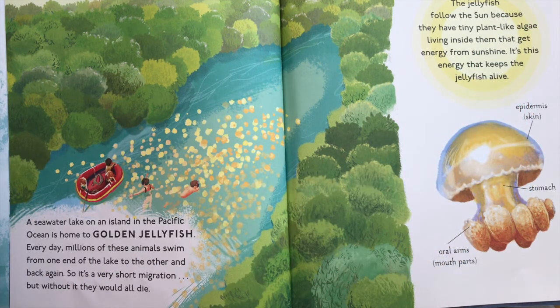They have tiny plant-like algae living inside them that get energy from the sunshine. It's the energy that keeps the jellyfish alive. So the algae collects the sunshine, which gives them energy, which keeps them alive. So well done to all of you that found those key words and those key phrases and were able to answer those questions.